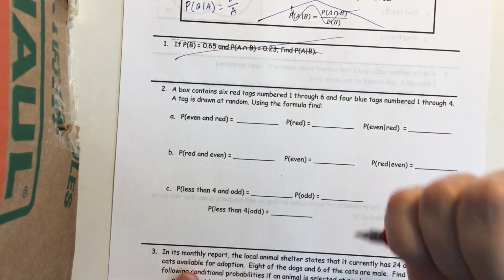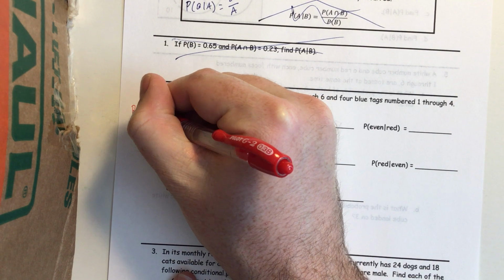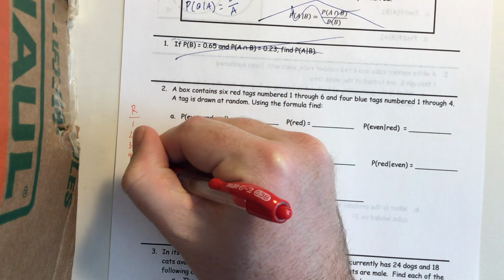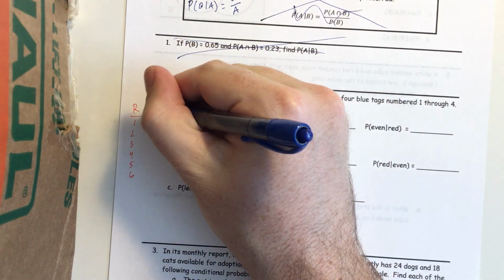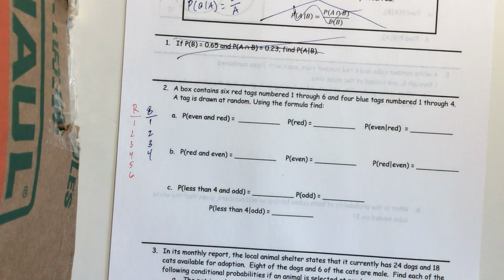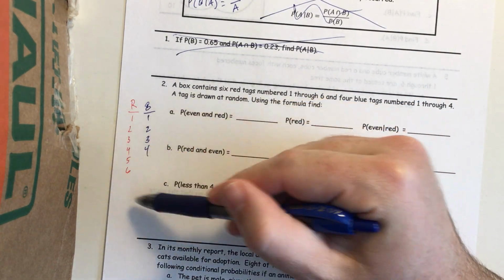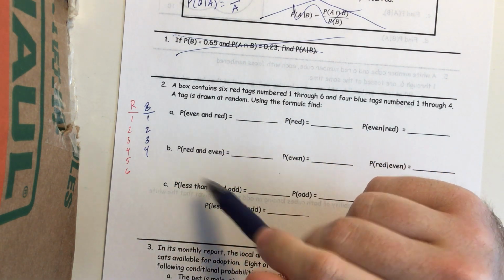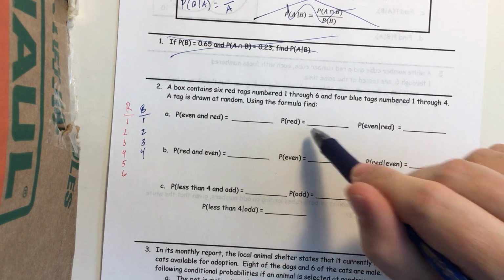So we have 6 red tags. Our red tags consist of 1, 2, 3, 4, 5, and 6. And we got blue tags: 1, 2, 3, 4. If we have all these tags in the box and we're drawing one of these tags at random, what is the probability of, let's do an easy one first. Let's do the red. What is the probability of choosing a red tag?